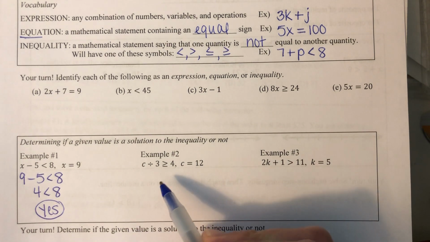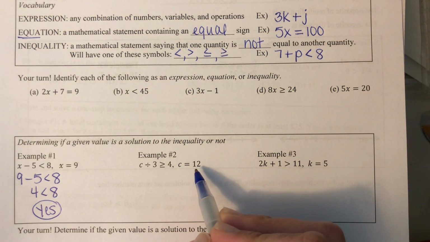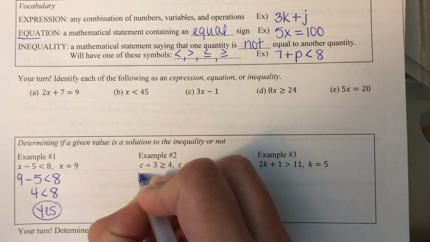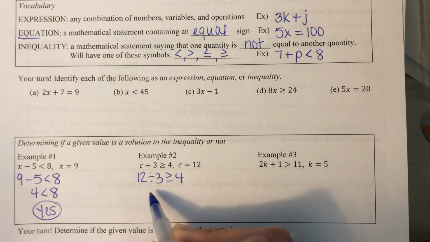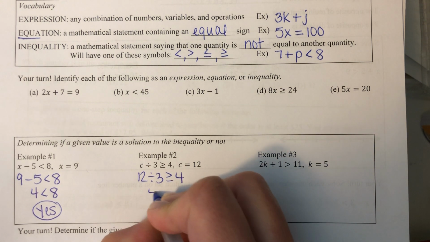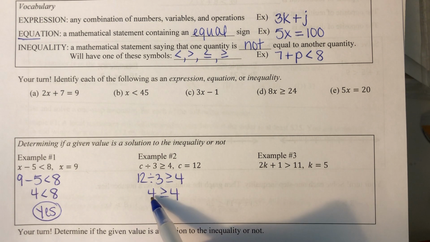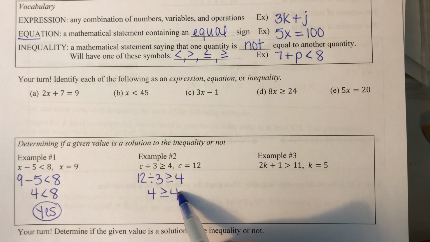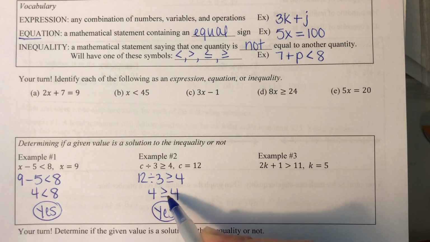Next one, c divided by 3 is greater than or equal to 4 when c is 12. So again, I'm going to replace the c with the 12, copying down everything else. Simplify. 12 divided by 3 is 4. All right, let's read this. 4 is greater than or equal to 4. That is also true. It's not greater than it, but it's equal to it. And it does say you can be greater than or you could be equal to it.